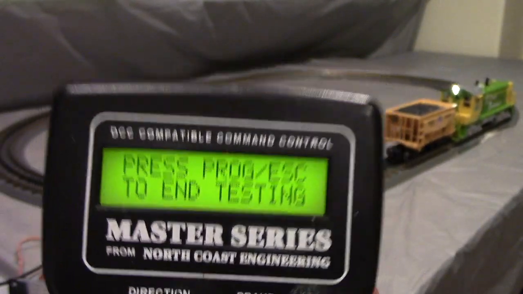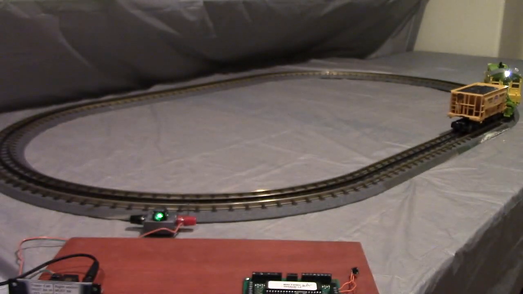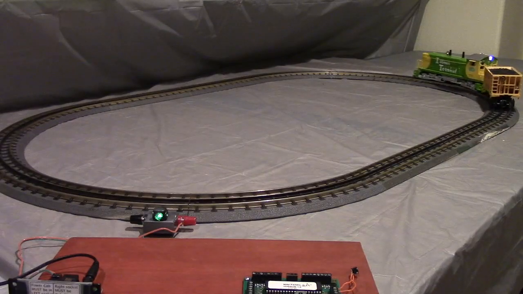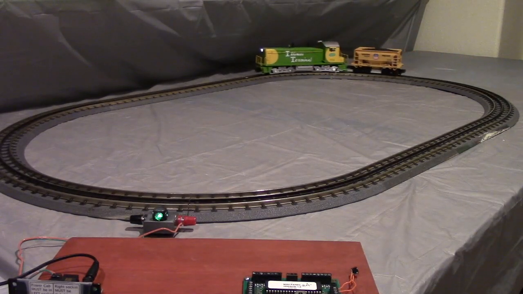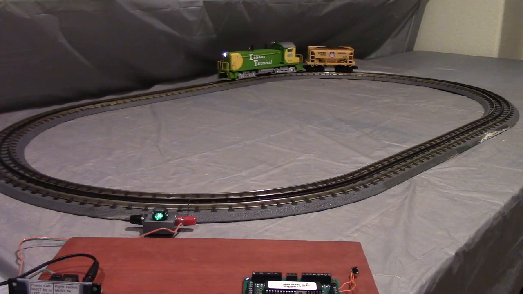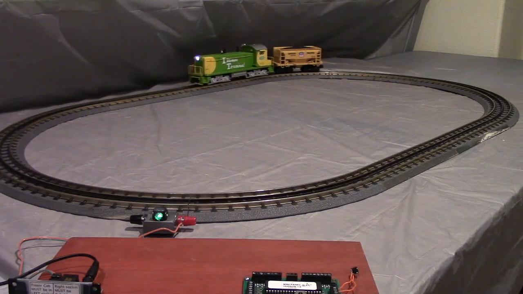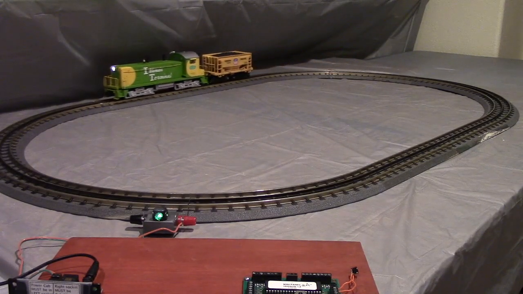So now it's executing that test routine we put in. It should run for 10 seconds. Stop the engine, there it goes. And it will delay for 6 seconds. And then it'll start up again and run for 10 seconds.